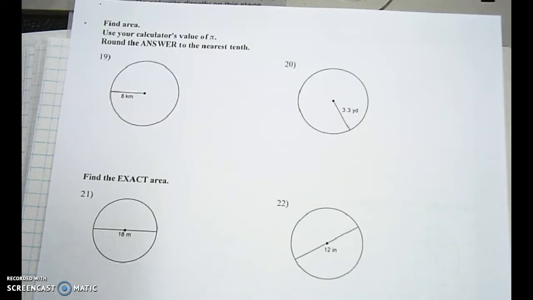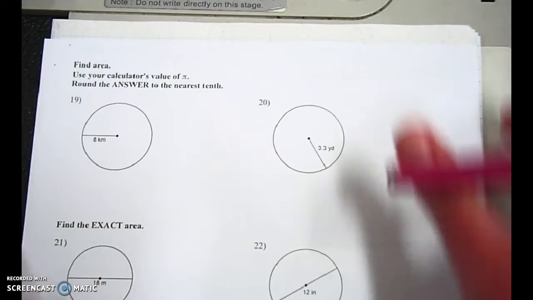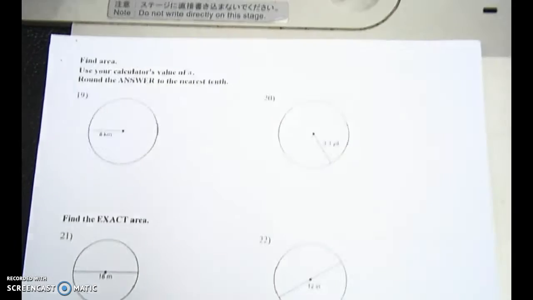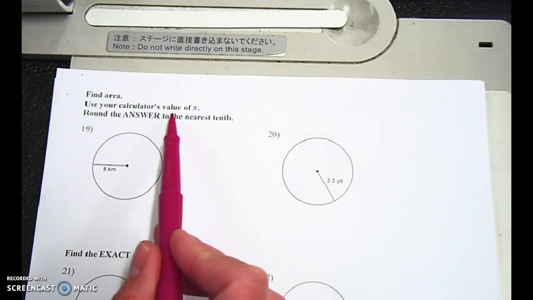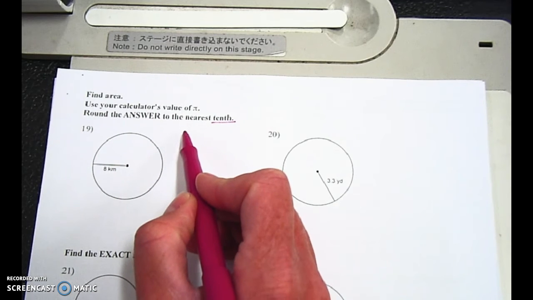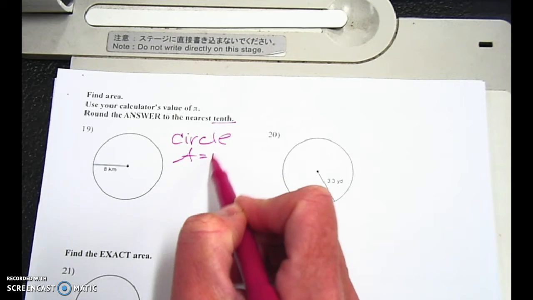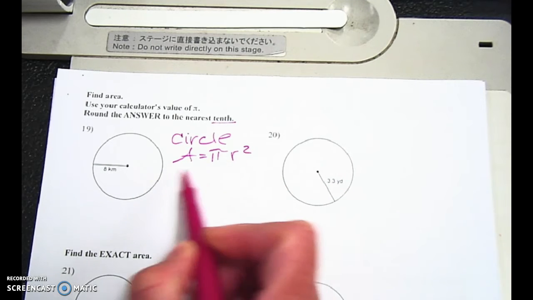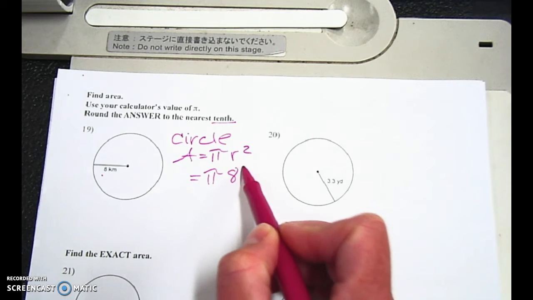Here is page 5 of the Chapter 9 practice test for geometry. So we're looking at number 19, which says, find the area, use your calculator's value of pi, round your answer to the nearest tenth. So clearly this is a circle. So you look for the area formula, which should be pi r squared. They gave us a radius of 8, so we plug that in.